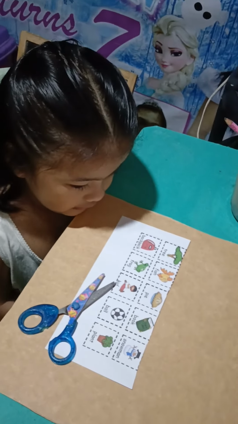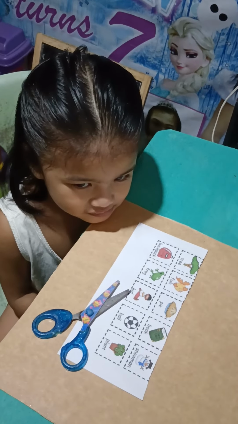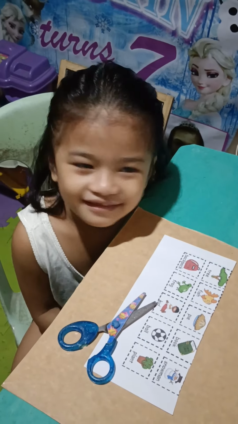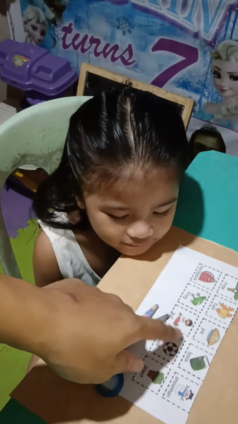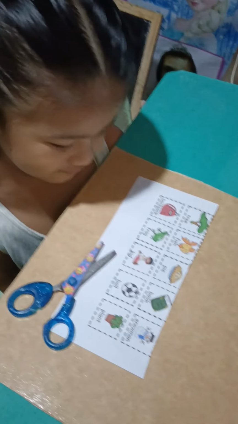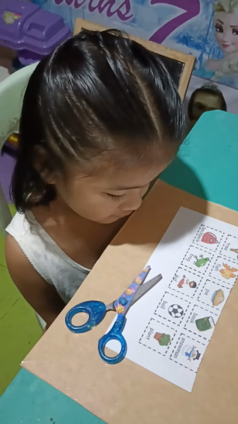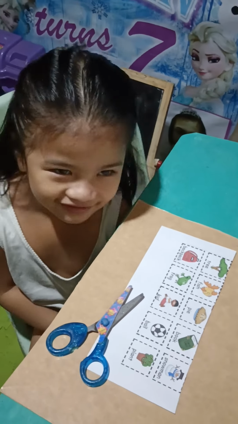The next picture, what picture do you see? A frog. Is a frog living or non-living? Non-living. Again, a frog? Living. Why? Because it's alive. The next picture, what picture do you see? A kid. Is a kid living or non-living? Living. Why? Because she's alive, of course.